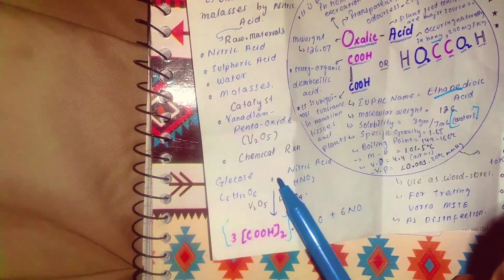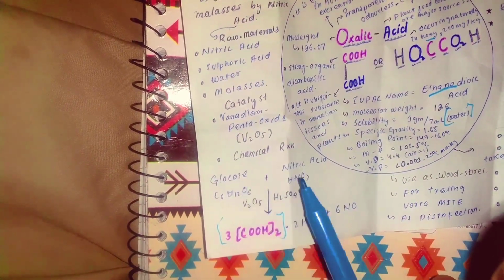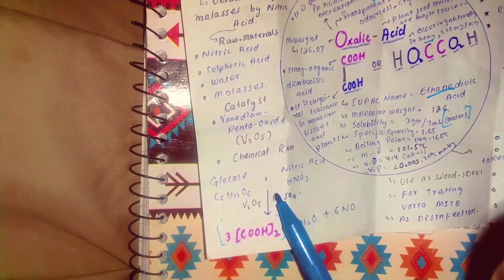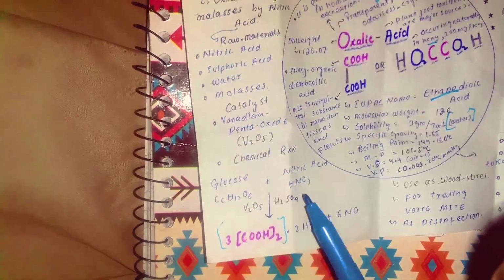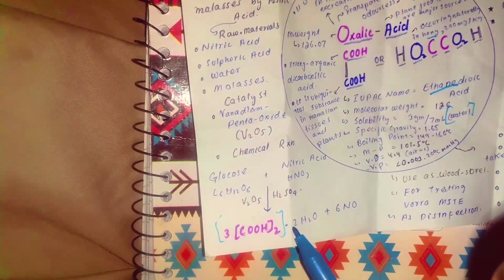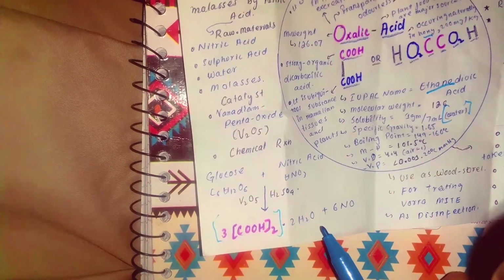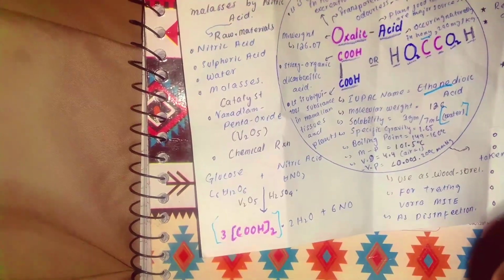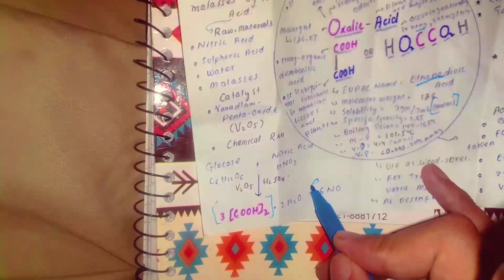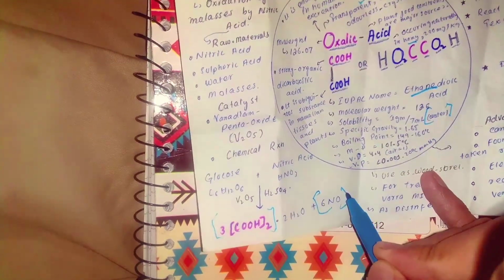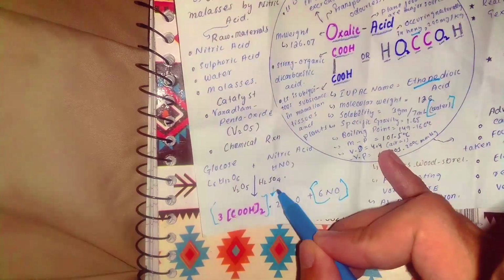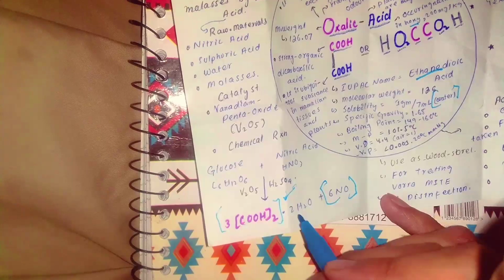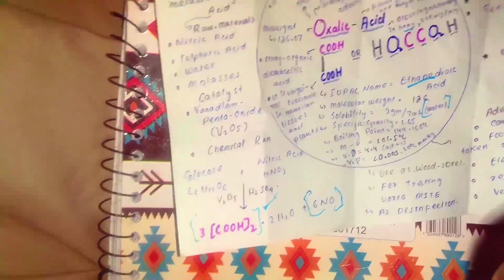You must know that here we use glucose and nitric acid in the presence of this catalyst. It is also called molasses, and in this reaction oxalic acid is produced, plus nitrogen oxide, which is the side product. We are not concerned with this product, but this is our main product. Oxalic acid is produced with water.